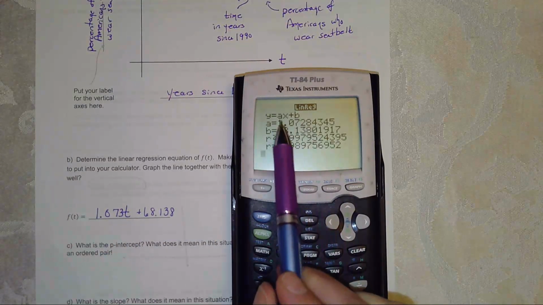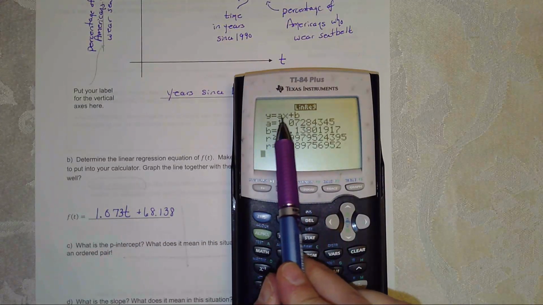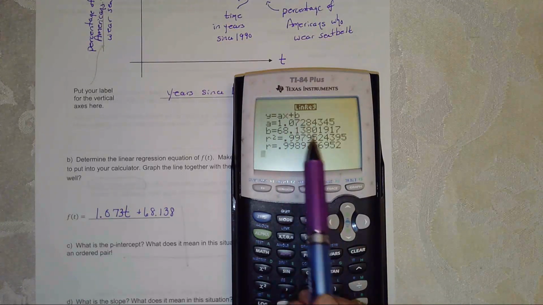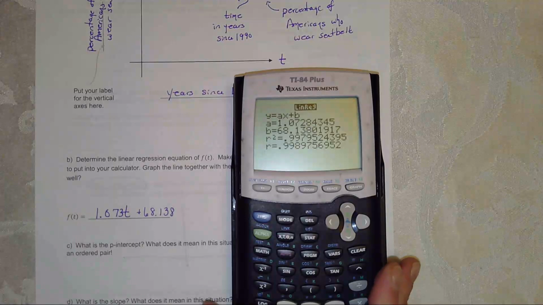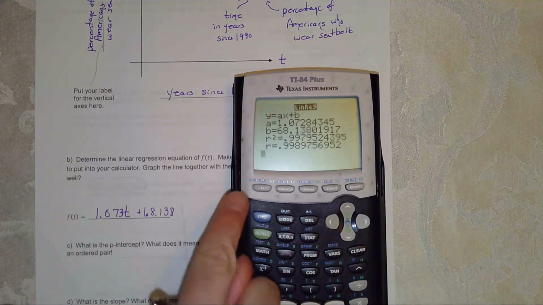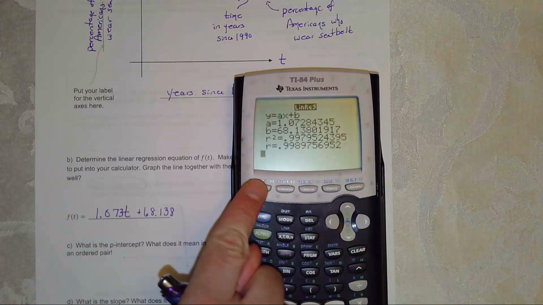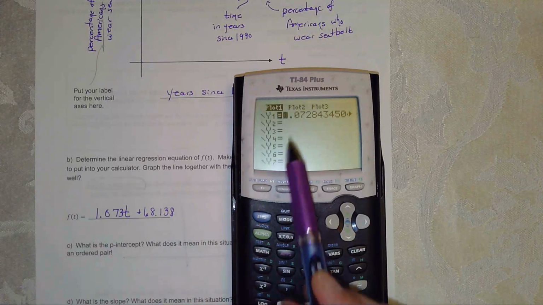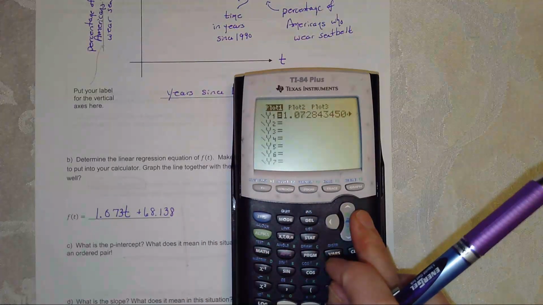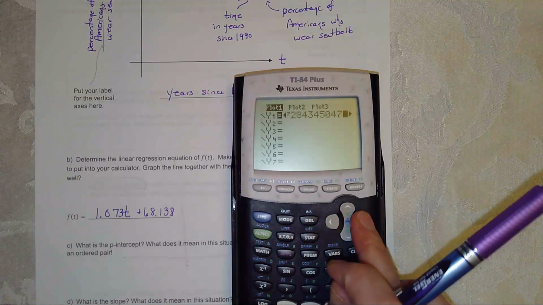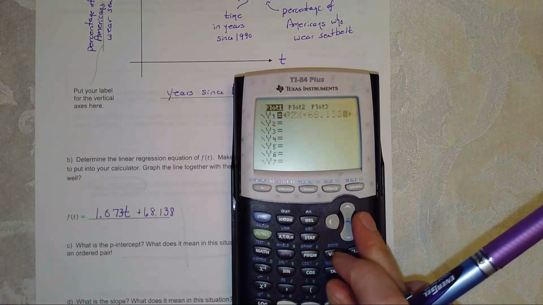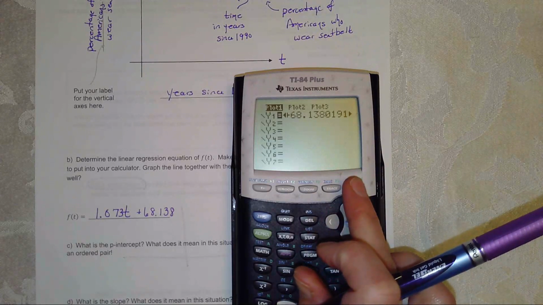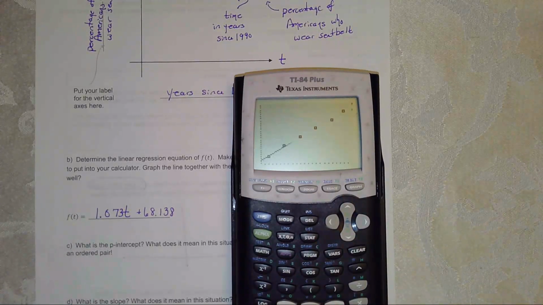We're used to mx plus b, but they just call it ax plus b. So the a and the m are the same. Now, if you want to look at your line, remember, we told it to put it into y1. So when I hit y1, there's my line, right? There's my m, if you could scroll over, x plus b. So now you just have to hit graph, and there's our line.